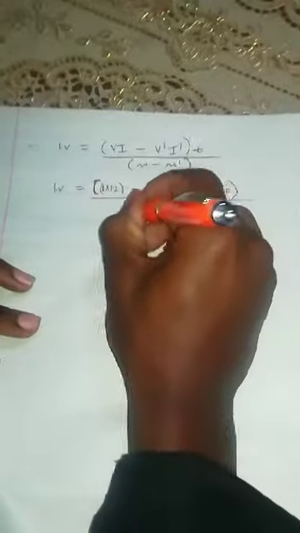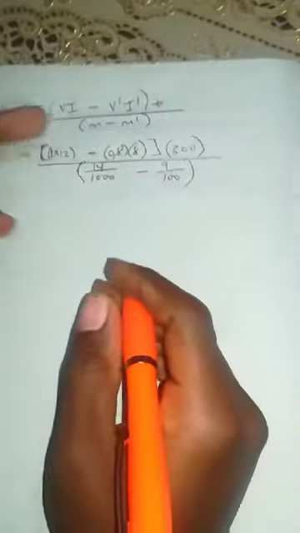For the first experiment, the mass was 14 grams. Now, as you can see, we want to make 14 grams into kilograms. What we are supposed to do is divide the mass in grams by 1000. So we have 14 over 1000 minus, for the second experiment, it's 9 over 1000. It's just substitution.